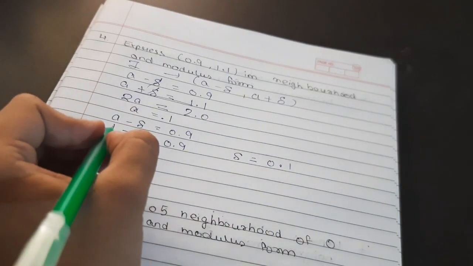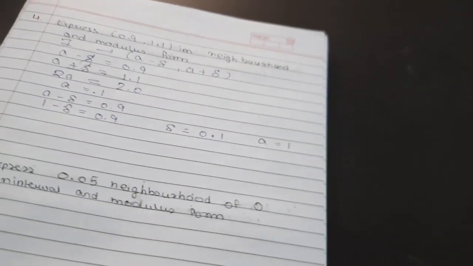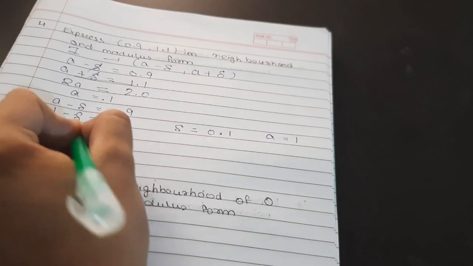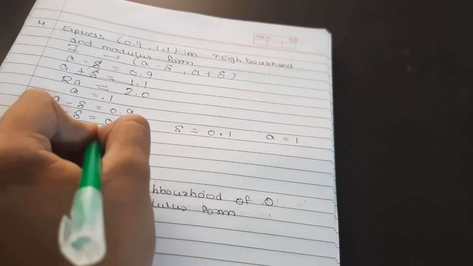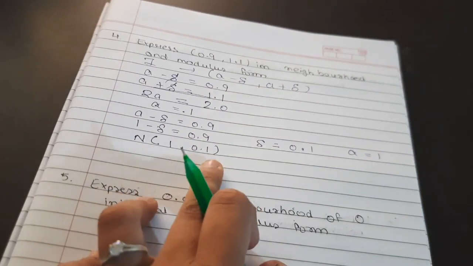Now if I want to write in neighborhood, so delta is 0.1 and I've got the value of a equals to 1. So the neighborhood is N(1, 0.1). This is the answer for neighborhood.